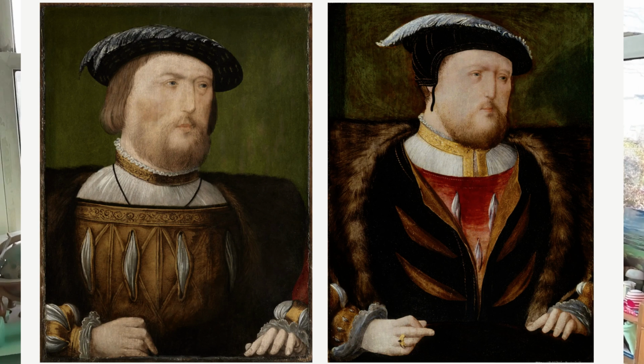Of course, the Holbein images are the most famous ones that we have of Henry, but there were many other artists who painted the king's portrait before Holbein even came to England, obviously. So there you have it, some of the lesser known portraits of Henry through the years.